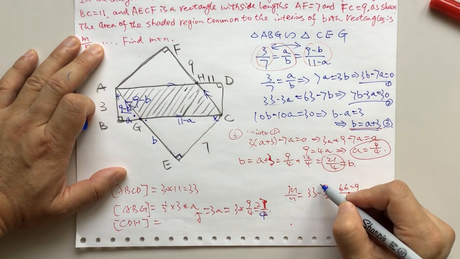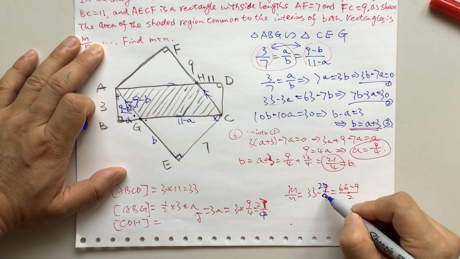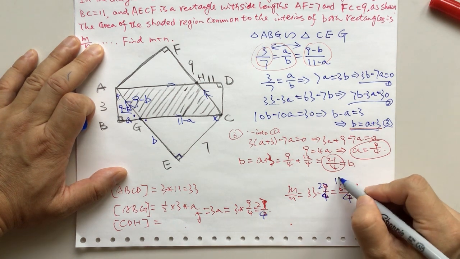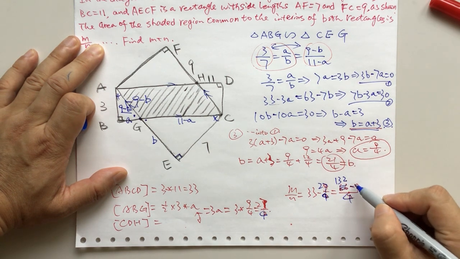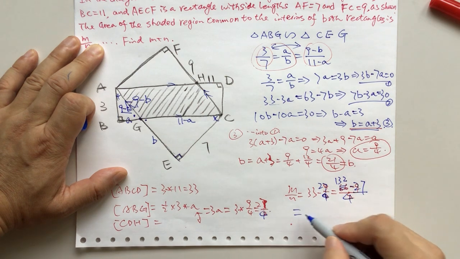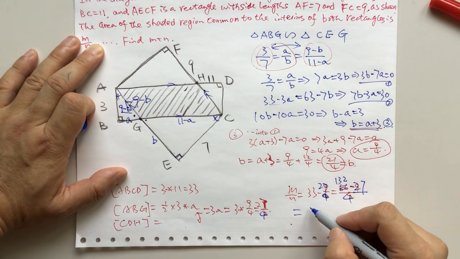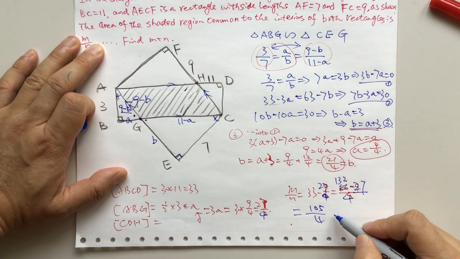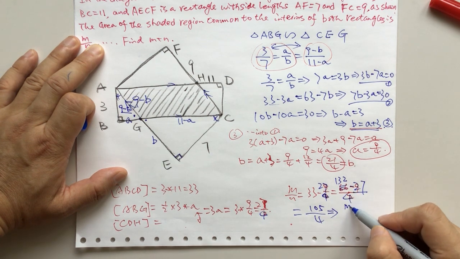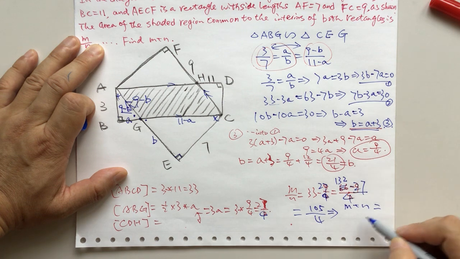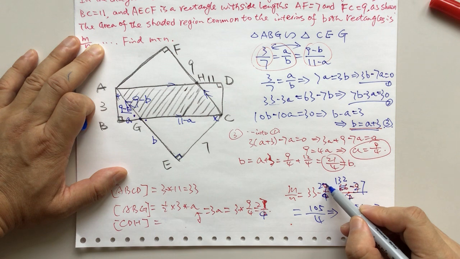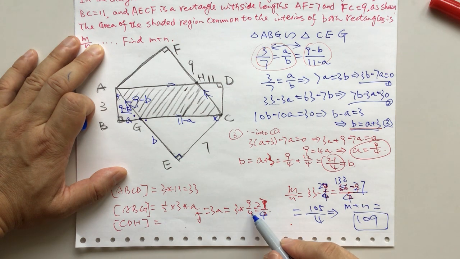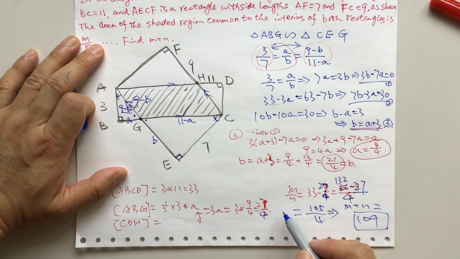So 33 minus 27 over 4 is 132 minus 27 over 4, which is 105 over 4. So m plus n equals 109. I'm sorry, I made a mistake here. It's 3 times, not 2 times. Yeah, 3 times 9 over 4. So that's it.